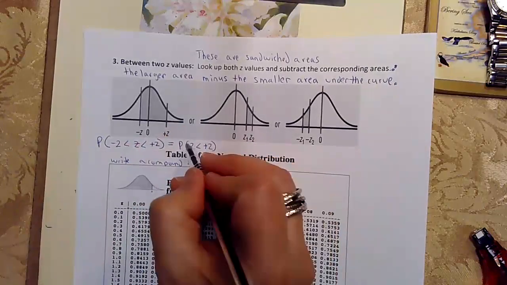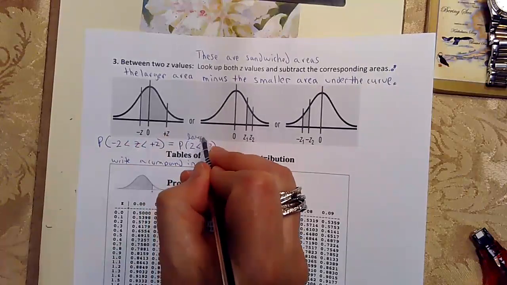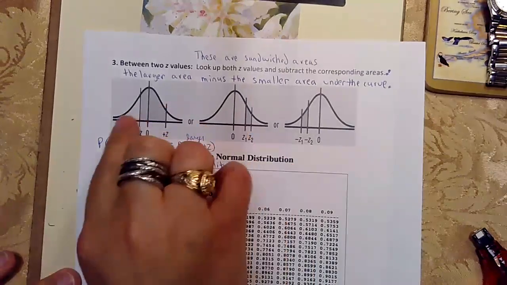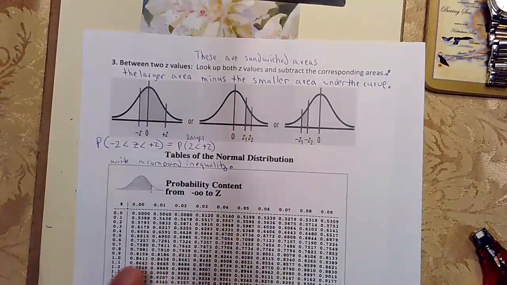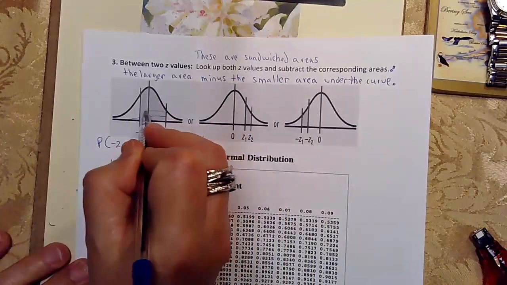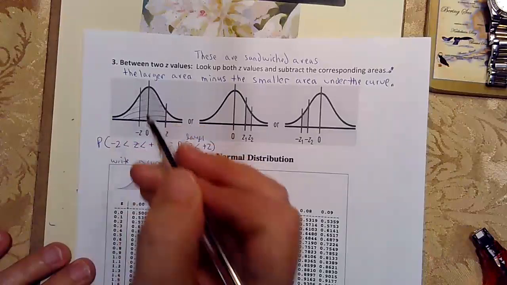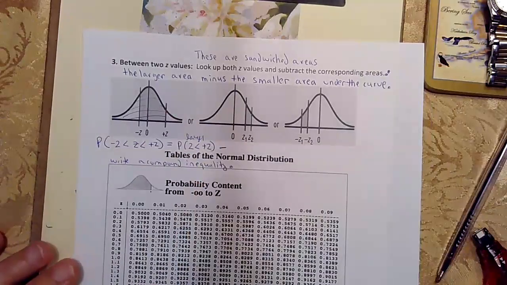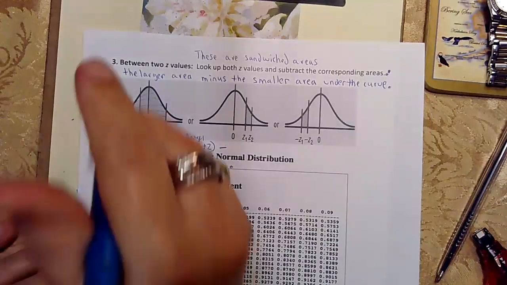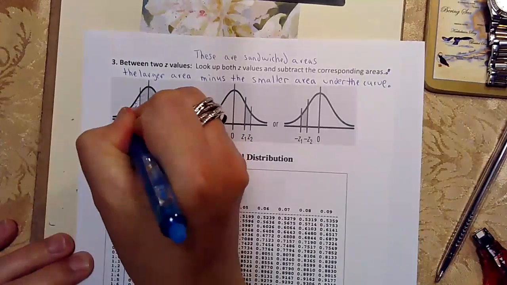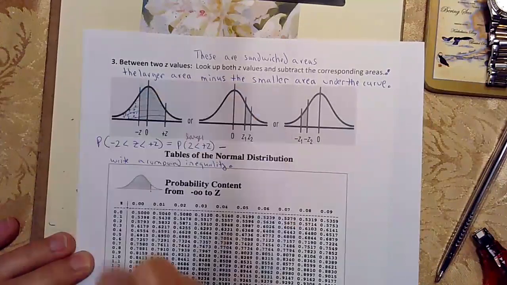So this is the larger area, this right here. You're finding all of this here, that is the larger area. And then you're taking away the smaller area. So then you're taking away this smaller area.